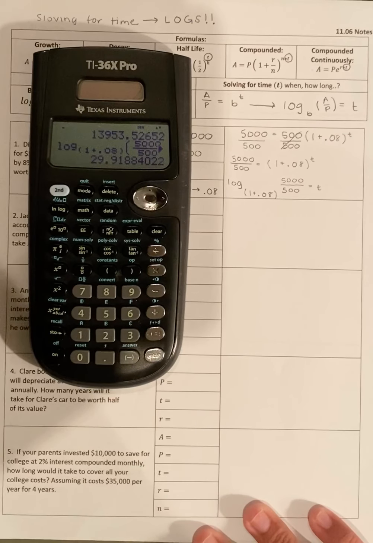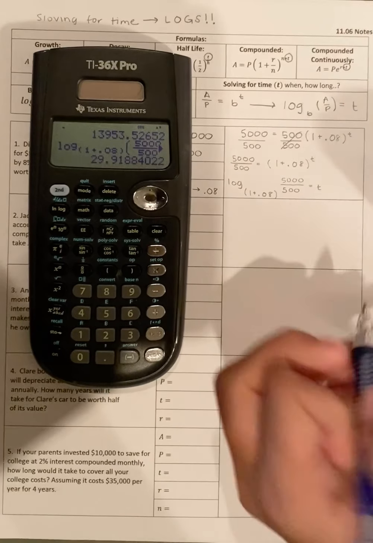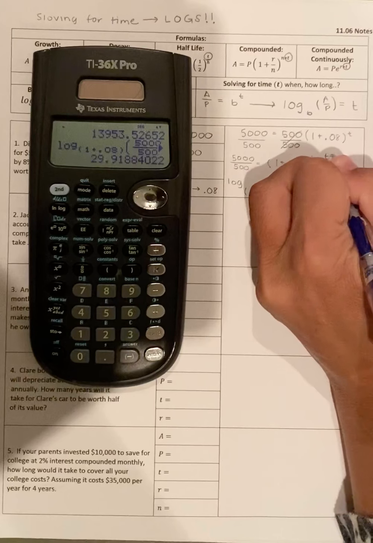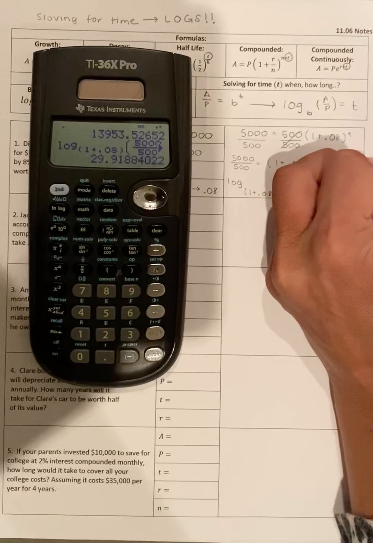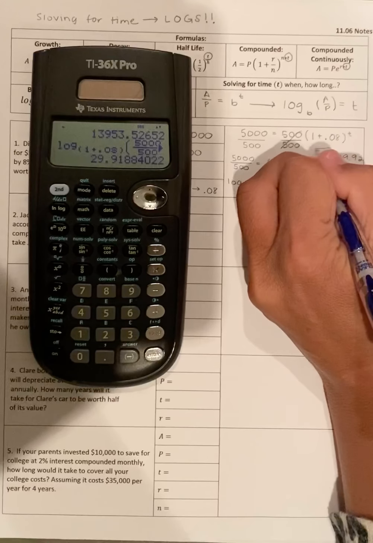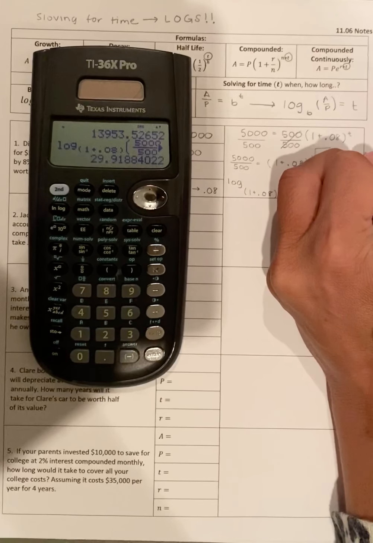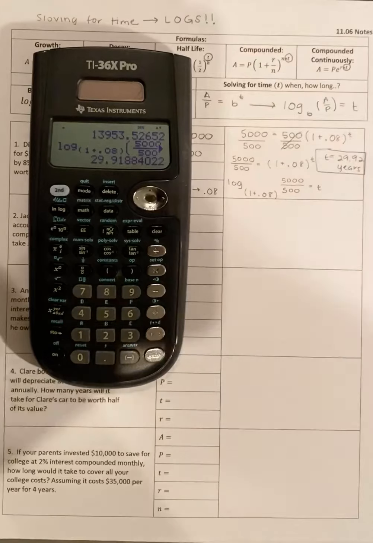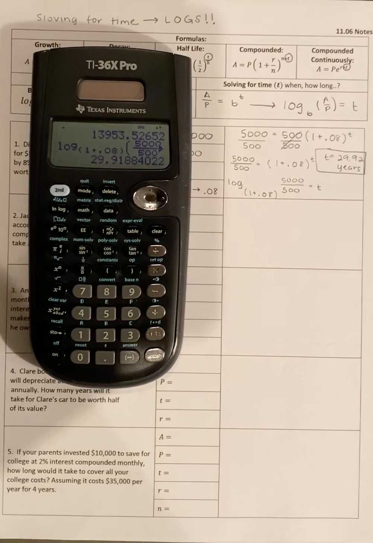And I get 29.92 years. So T equals 29.92. So it's going to basically take her 30 years for that ring to go from $500 to $5,000. It'll take it 30 years.